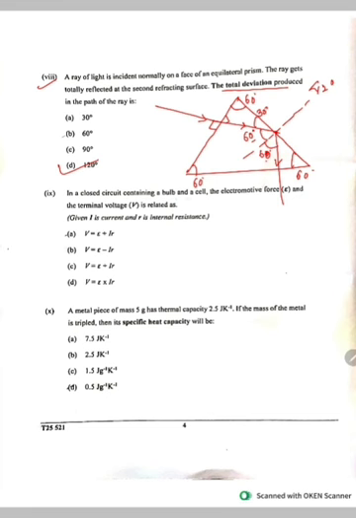Now in question number 9, it is asking that in a closed circuit containing a bulb and a cell, the electromotive force epsilon and the terminal voltage V are related as? So here it is asking what is the relation between terminal voltage and electromotive force. As we know, terminal voltage is equal to EMF of battery minus potential drop.